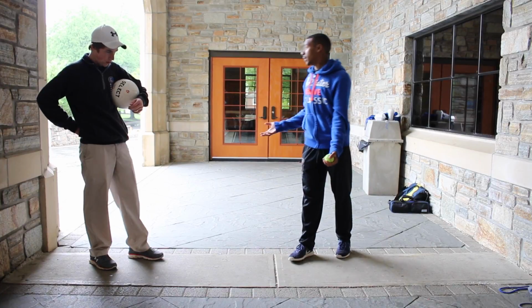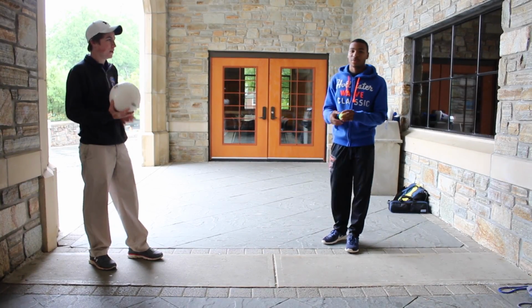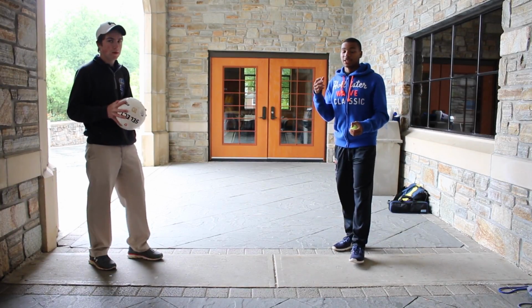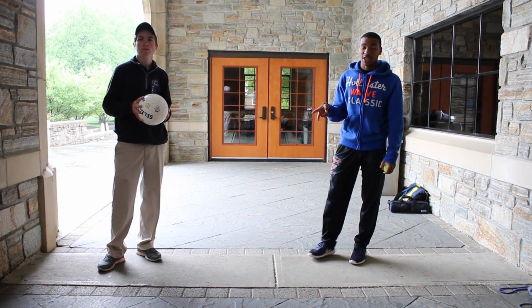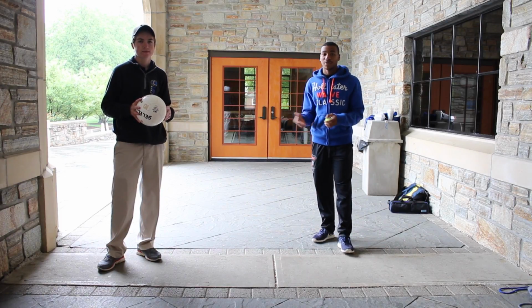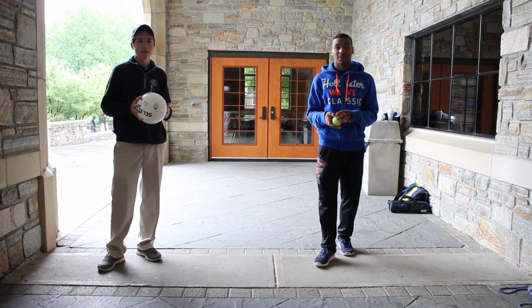Okay, we'll be talking about momentum and the transfer of momentum. So momentum is mass times velocity. So if two objects have the same velocity but different masses, the one with the larger mass will have more momentum than the smaller mass.